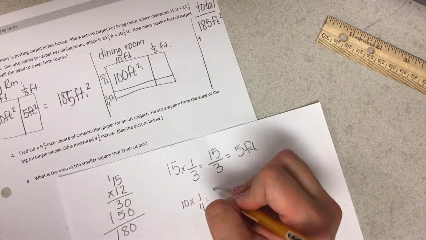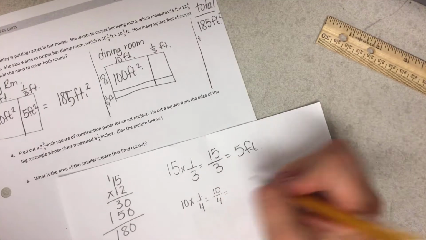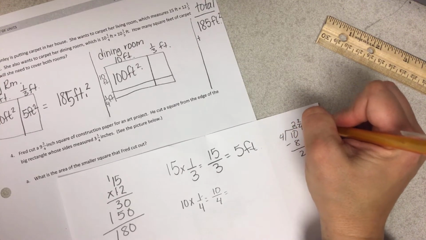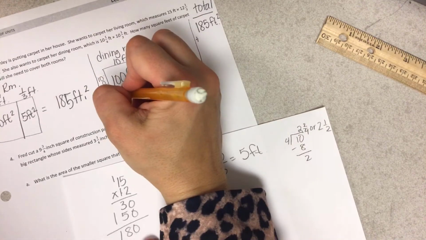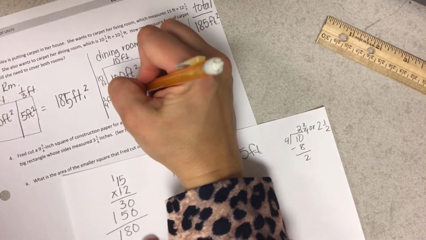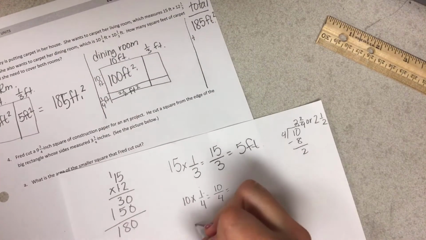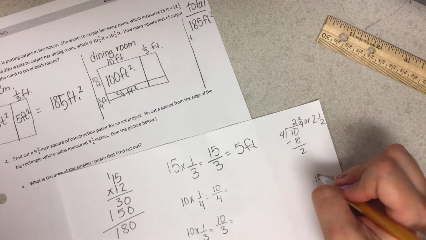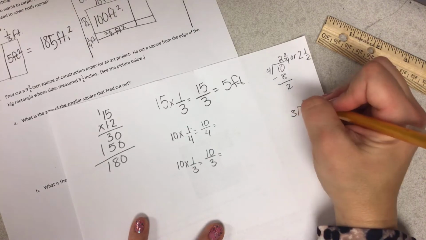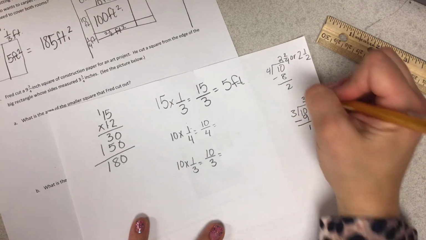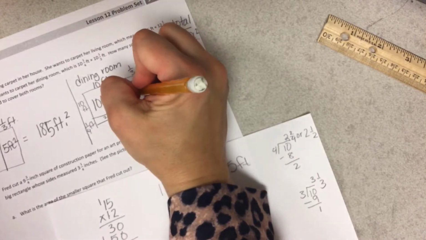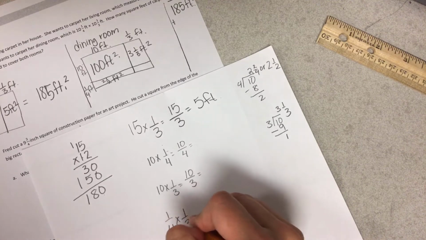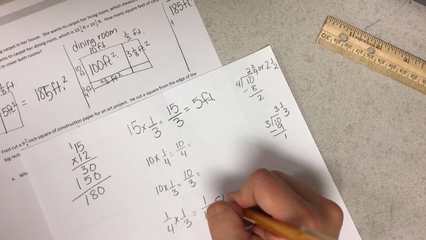So 10 times 1 is 10 fourths. 10 fourths is actually 10 divided by 4. 4 goes in 2 times, 2 times 4 is 8, 10 minus 8 equals 2 fourths, or 2 1/2. So I've got 2 1/2 feet squared. So now I've got 10 times 1/3 equals 10 thirds, which is 10 divided by 3. It goes in 3 times, minus 9 equals 1/3. So this is going to be 3 1/3 of a foot squared. And then I've got 1/4 times 1/3 equals 1/12 of a foot squared.